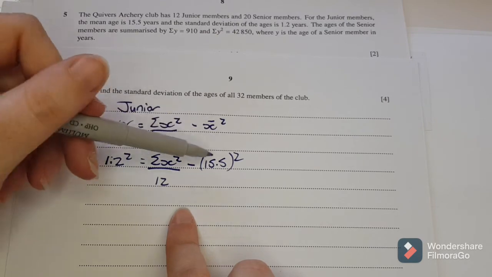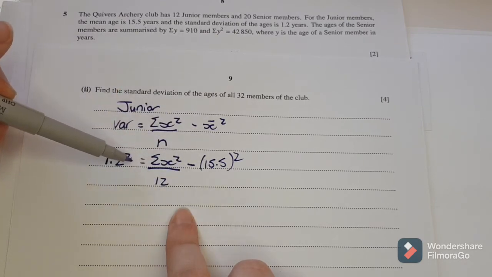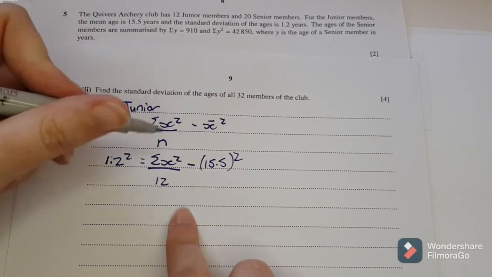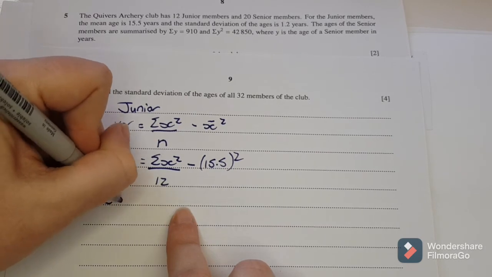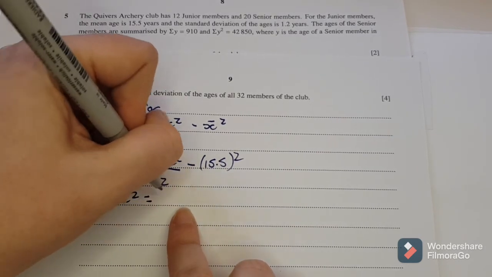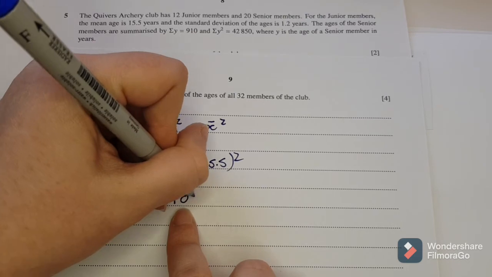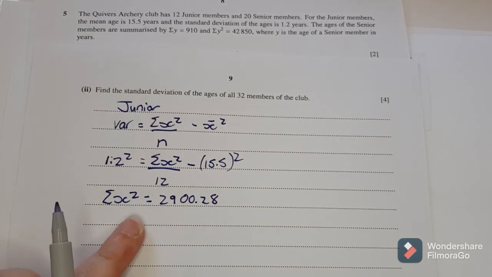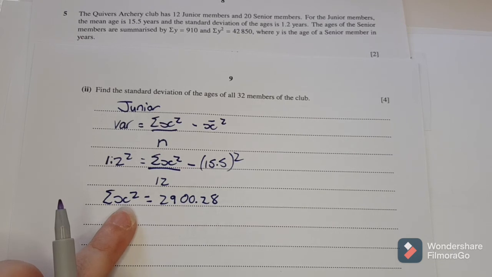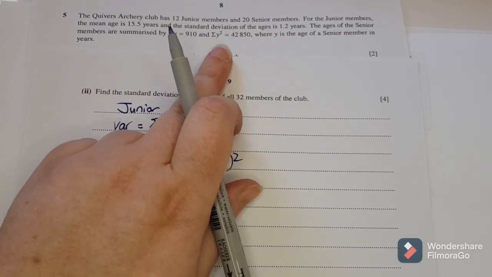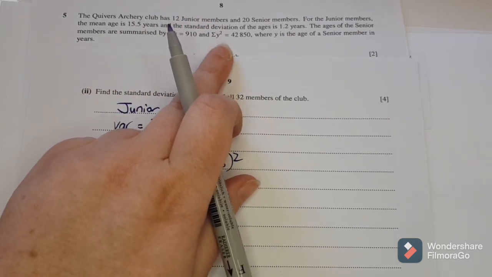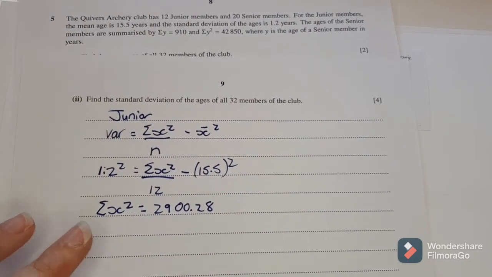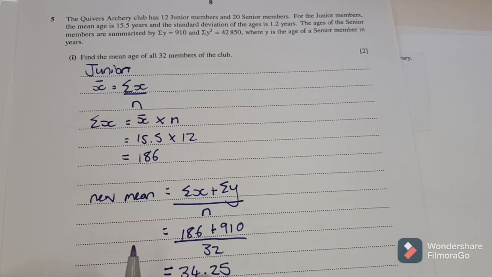So if I rearrange by taking that to that side and making it positive and then multiplying that up, I end up with the sum of x squared being 2900.28 on my calculator. So now I have the sum of x squared. I was told the sum of y squared, and I just worked out a new mean for both of them on that page.